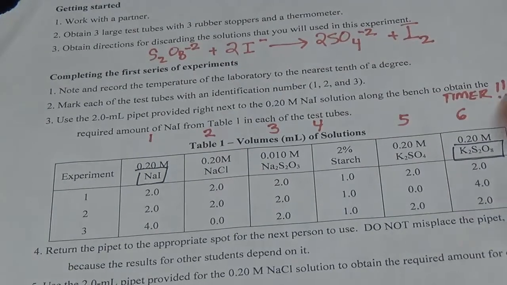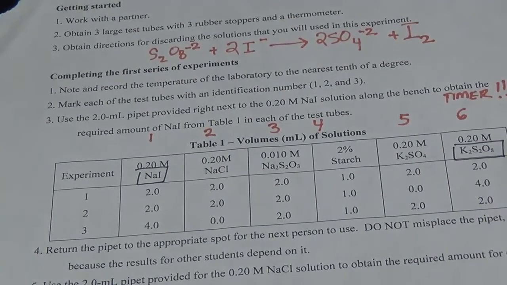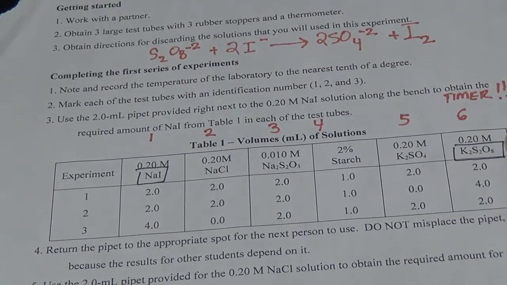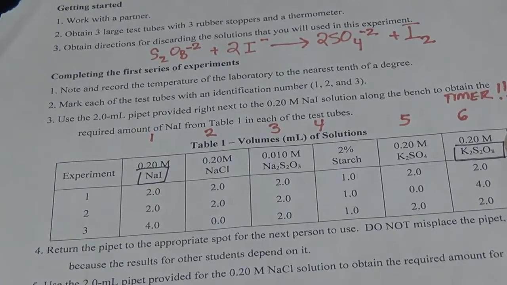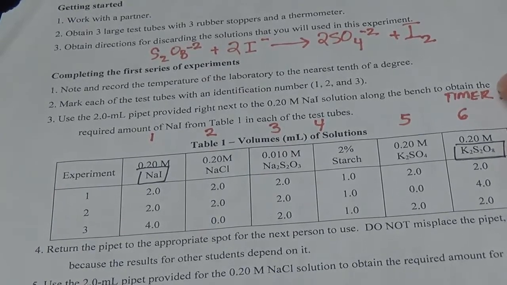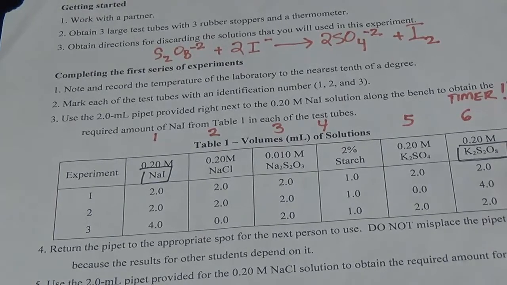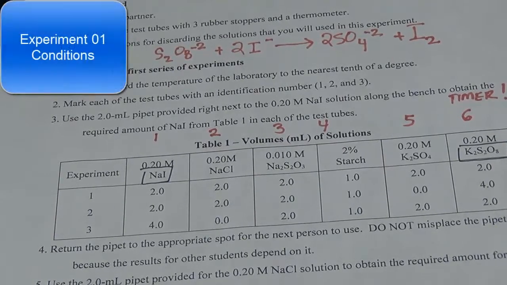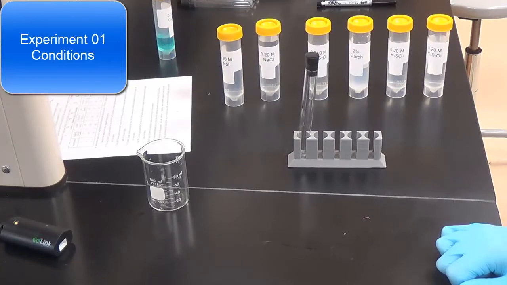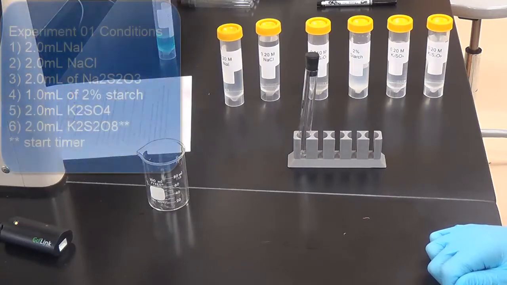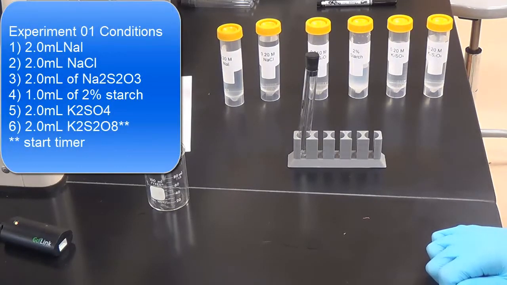Then you get ready with your lab partner. Once you add 6, the K2S2O8, immediately you want to hit the timer and start timing to see when you will get that appearance of the color. All right, so we're going to begin experiment 1 now, following the volumes on page 4 of your lab handout.